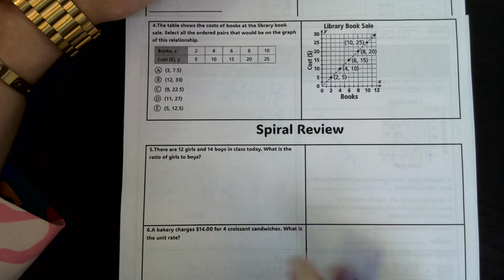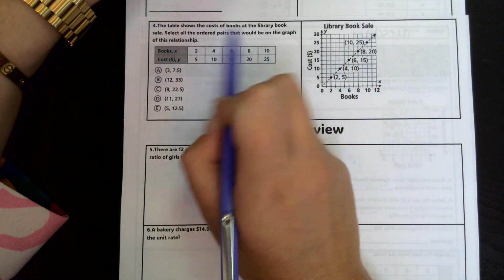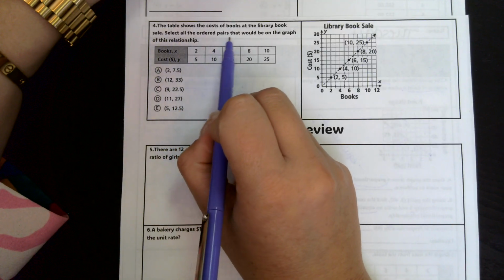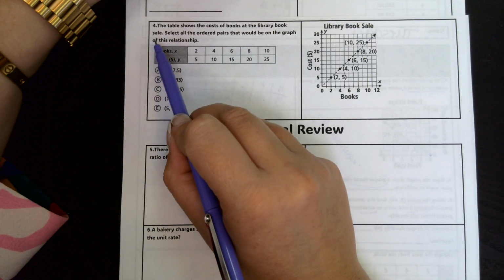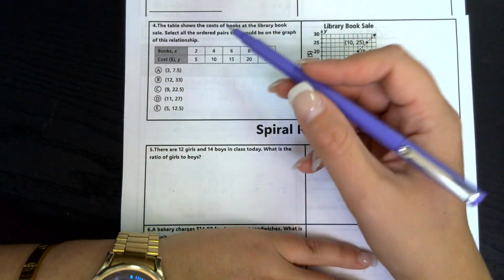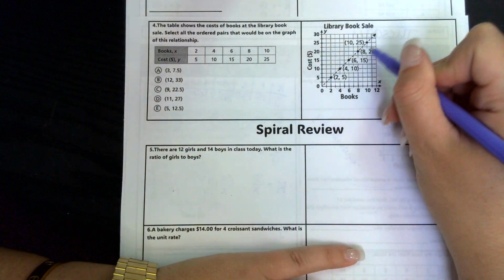Alright, moving on to number 4. Number 4 says the table shows the cost of books at a library book sale. Select the ordered pairs that would be on the graph of the relationship. So here we have the graph, and here we have it plotted right here.